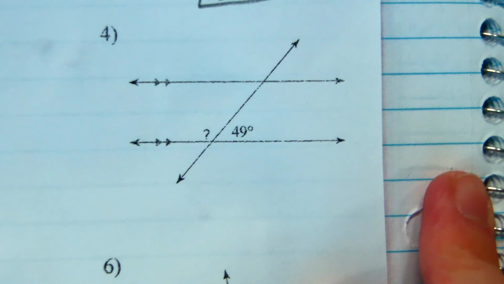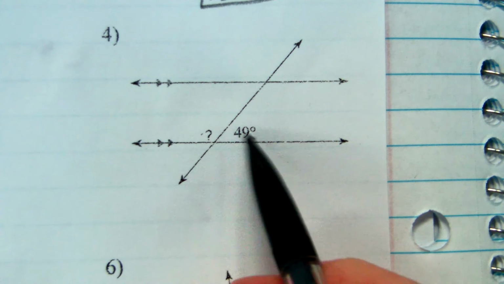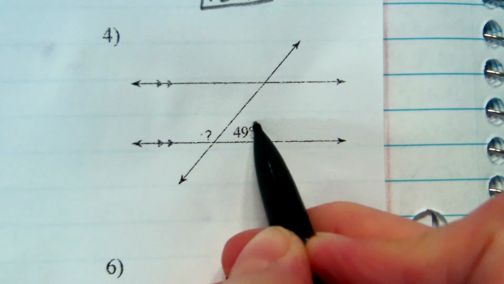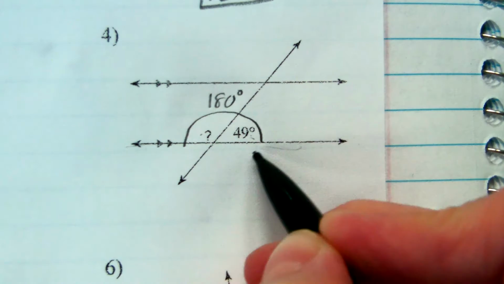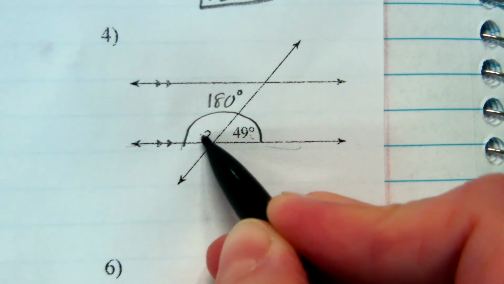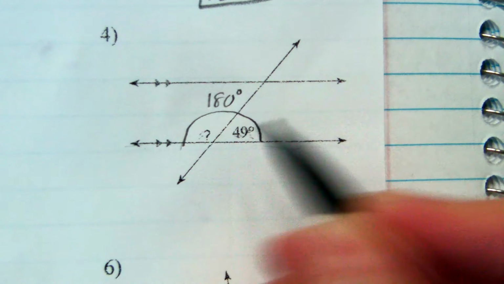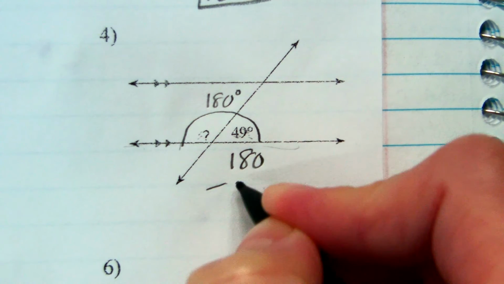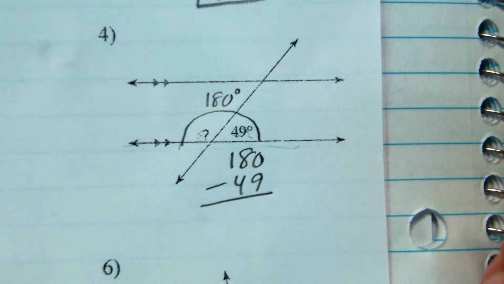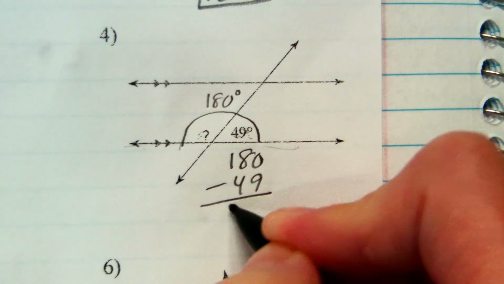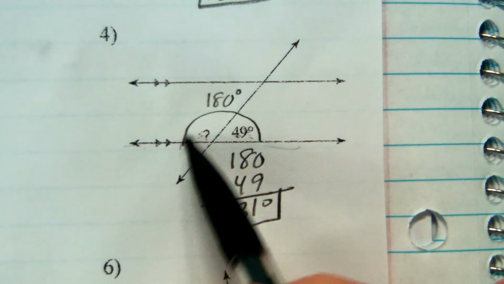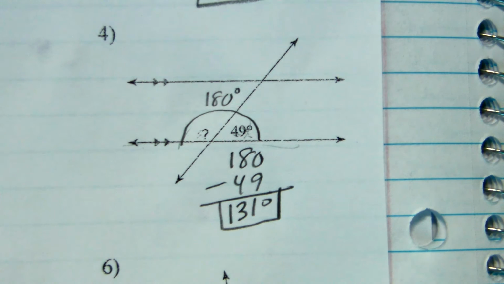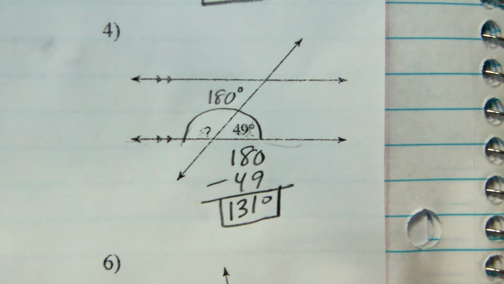Okay, so on number 4, I have two angles that are next to each other that make a straight line. And anytime you make a straight line, those have to add up to 180 total. So that means these are supplementary angles. So we would take 180 and subtract 49, and we get 131 degrees. So anytime they make a straight line, you know that they're going to add up to 180 as well, which we talked about a little bit when we were doing our exterior angle theorem.